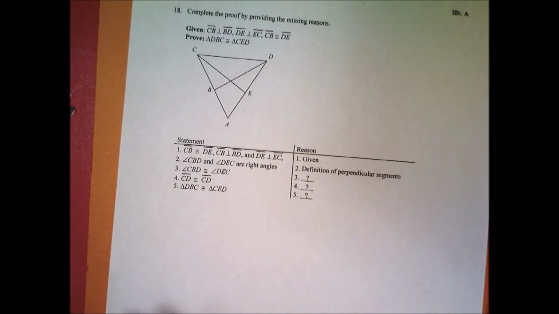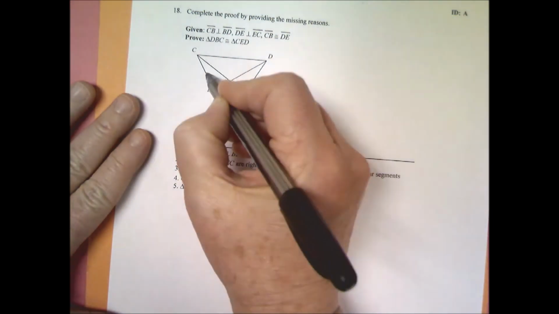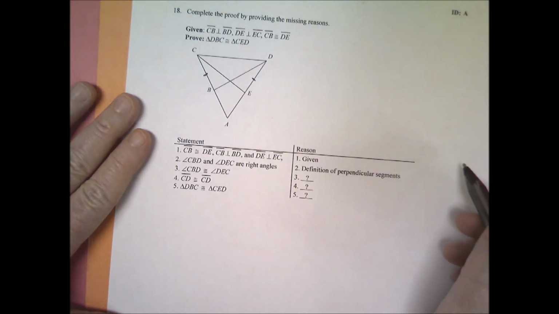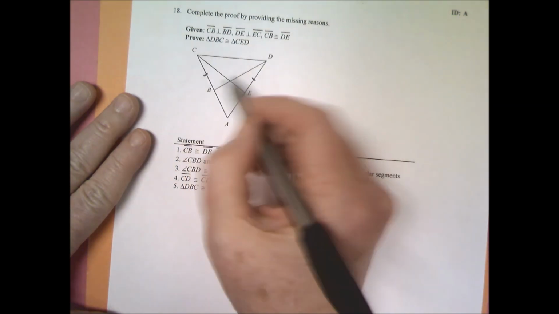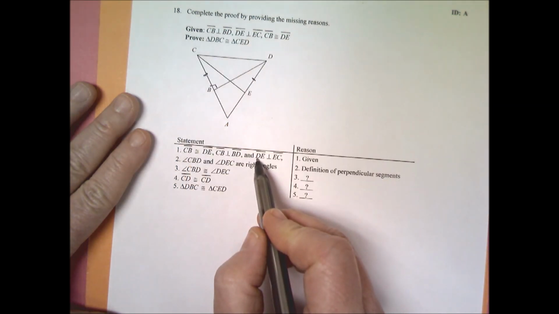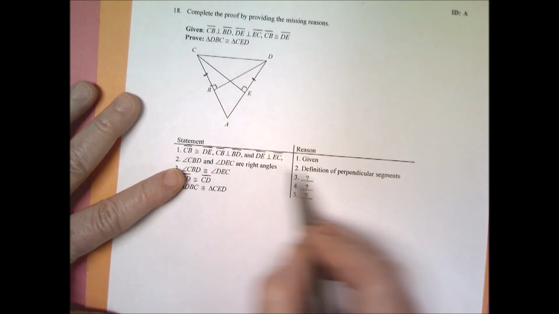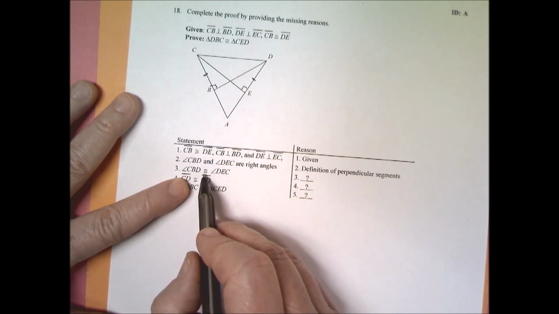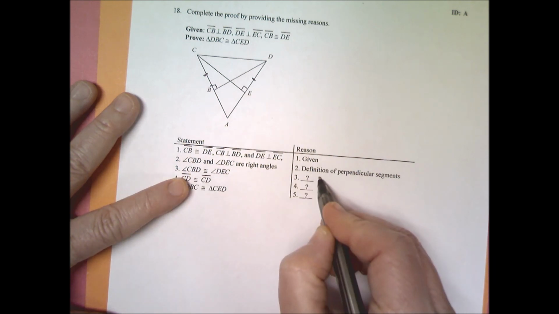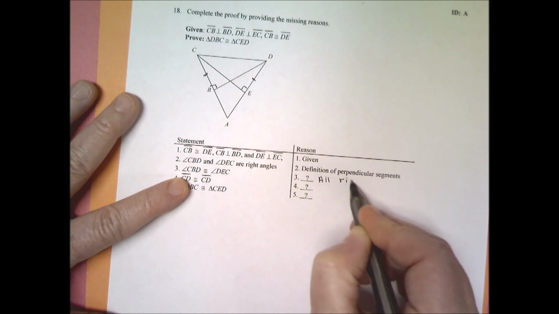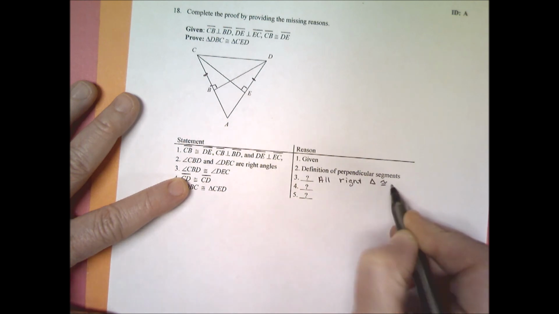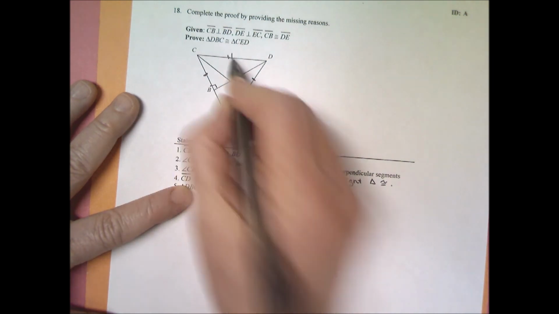18. Complete the proof. It says CB is congruent to DE. CB is perpendicular to BD, there's a right angle there. DE is perpendicular to EC, there's a right angle there. CBD and DEC are right angles. All right triangles are congruent. CD is congruent to CD, reflexive.